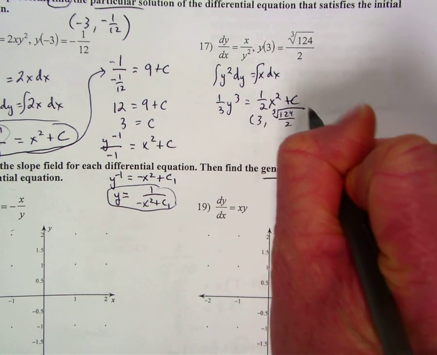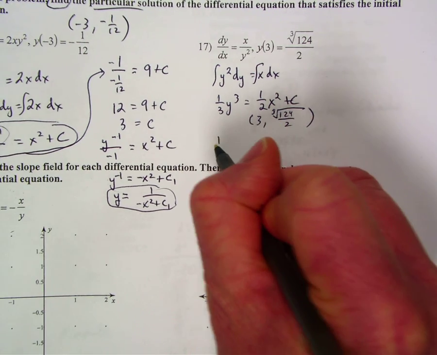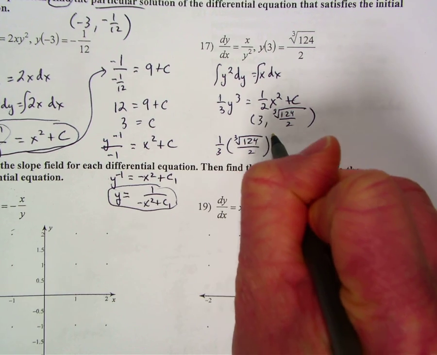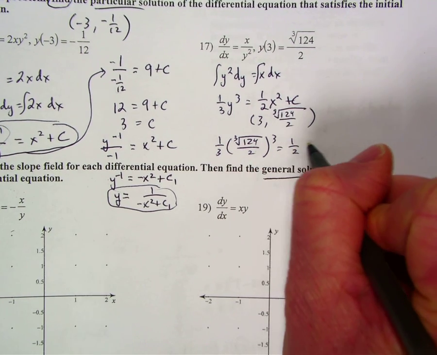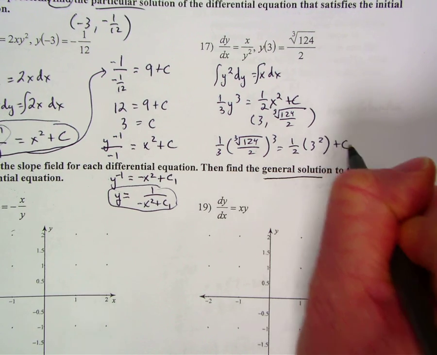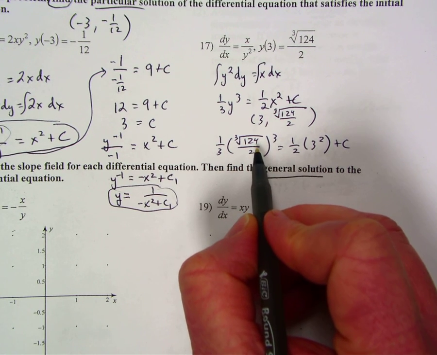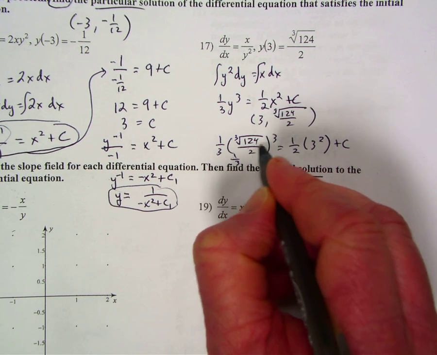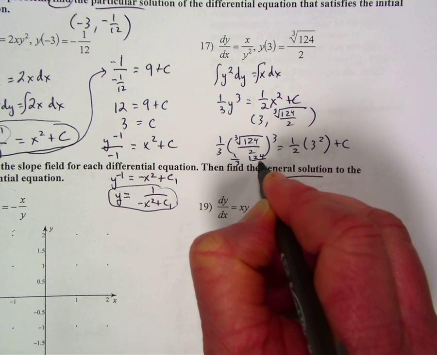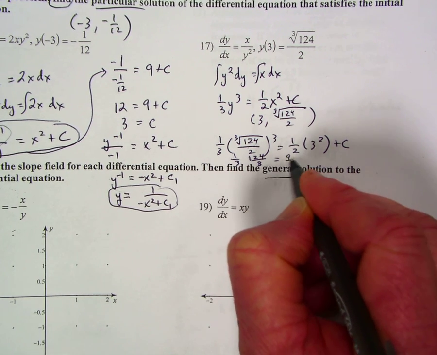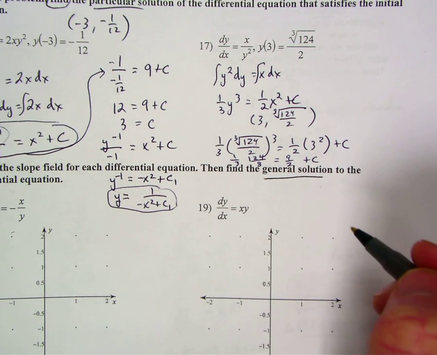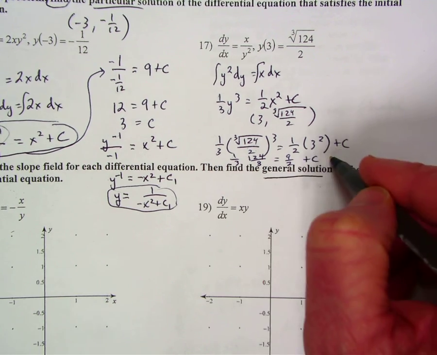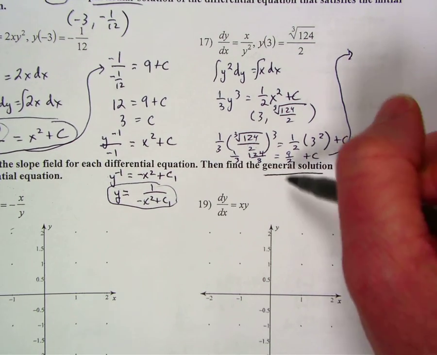third root of 124 over 2. So nice that we are cubing the third root, which means it's an inverse. When you cube the third root of 124, you get 124. So this is 1/3 times 124 over 8 equals 9/2. And so now it's just arithmetic to find C.